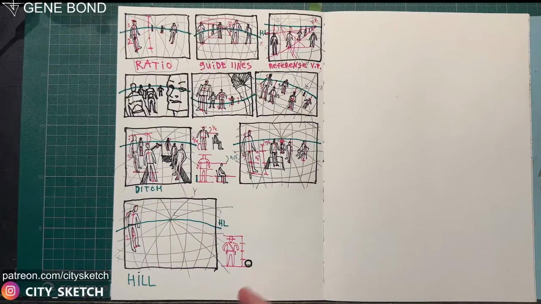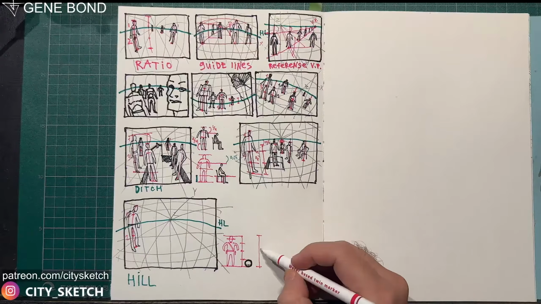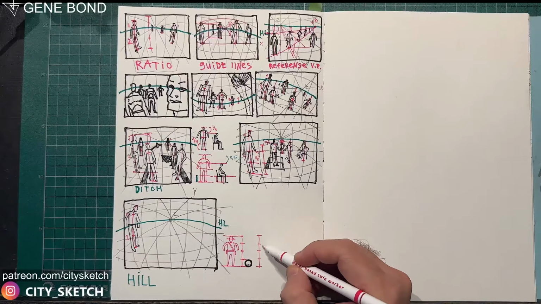And then we do the same as before, because we have his height, it's 4, right?